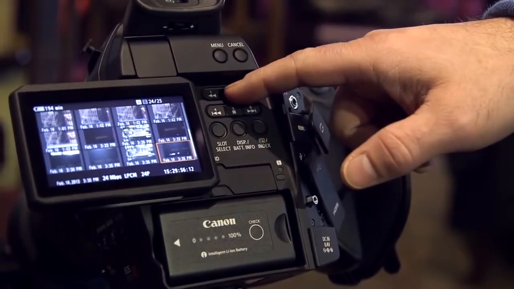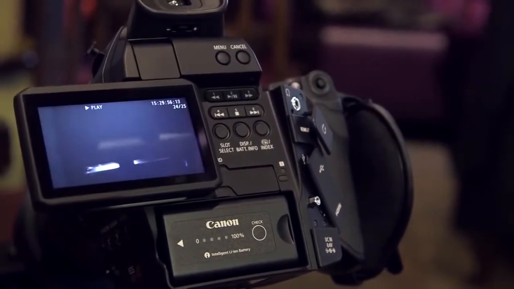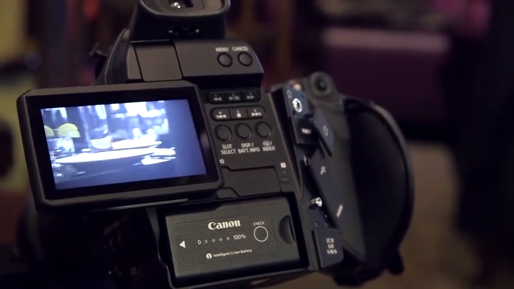Now there's other functionality in the media mode of the camera system, and you can refer to the user's manual for that. So there you have it. That's an overview of shooting with the Canon EOS C100 camera system, both in this type of environment and out in the field. So easy to use, incredibly versatile camera system. Go out and shoot something and enjoy.